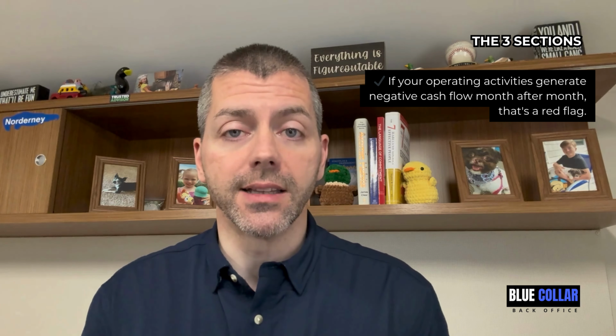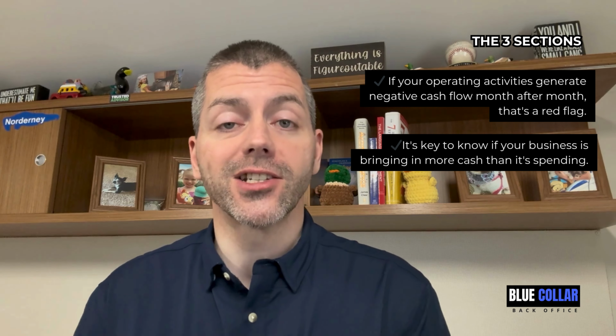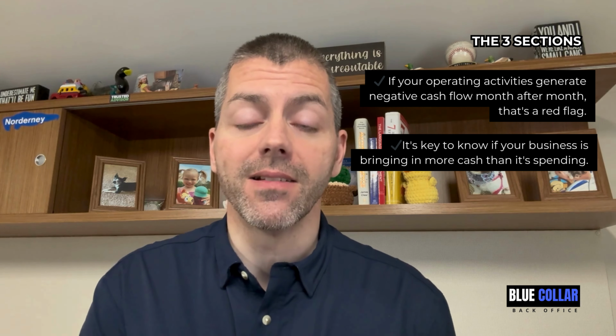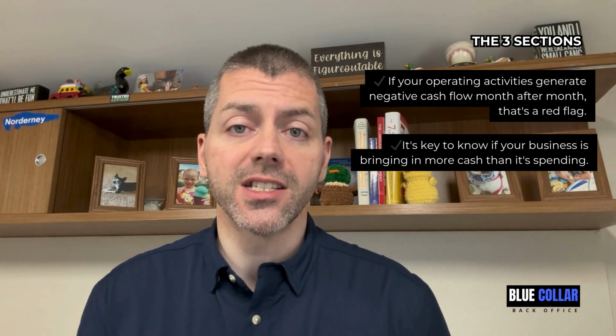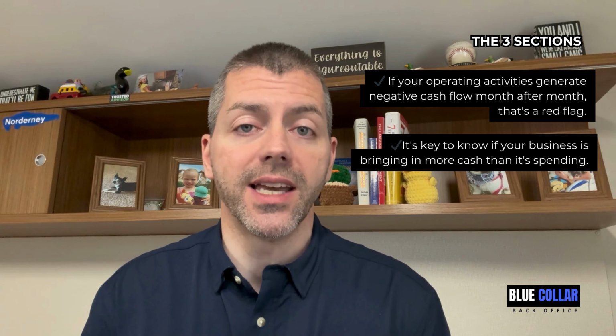So you want to be looking at this on a monthly basis to see whether my business is bringing in more cash than it's sending out. It's as simple as that. But these three sections is it. That's all there is to a cash flow statement. It's not as overly complicated as you might think.